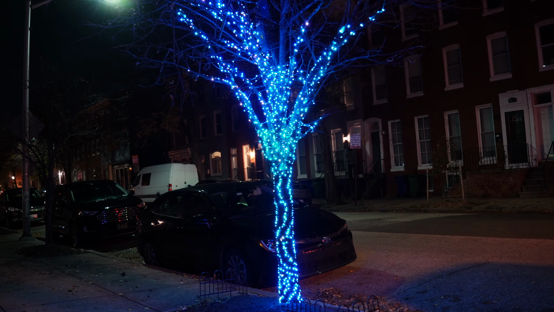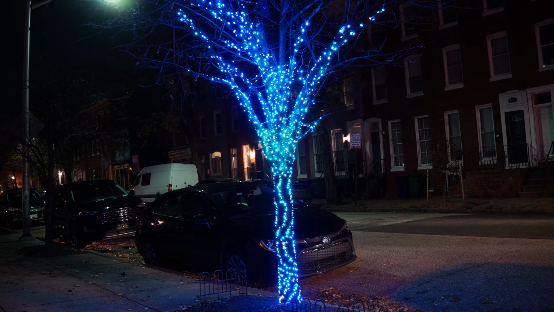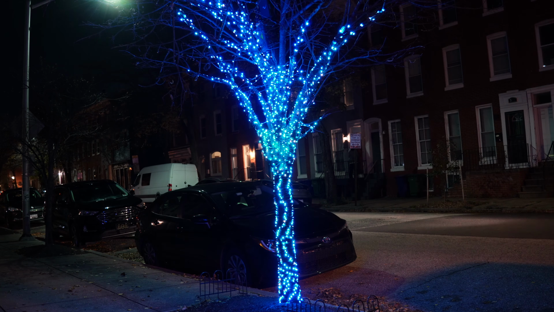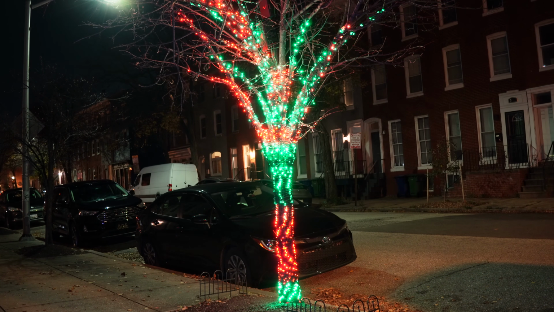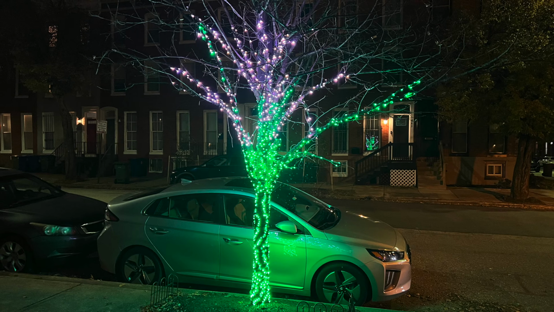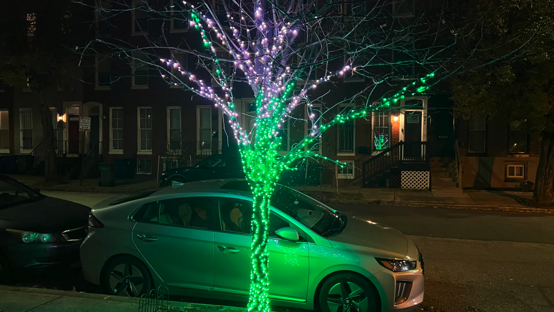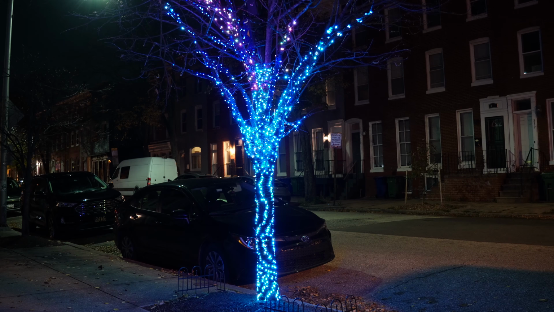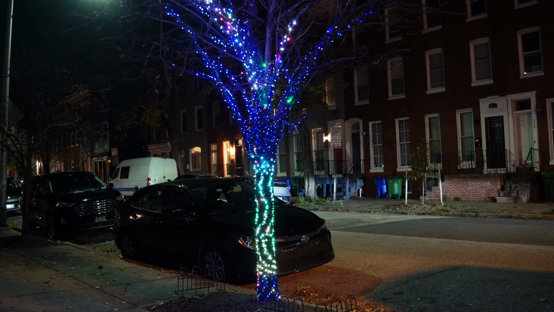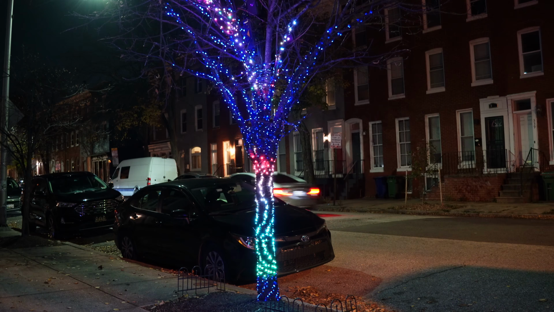The Govee string lights are on this tree, and there are 1,500 lights in total. We had to use 2 separate string light kits. One of them has 1,000 lights on it, and the other has 500 LEDs. I'm just going to cycle through some of the scenes for you so you can get a feel for all the scenes in the Govee app. I can't do all of them, but I'll just do a few.